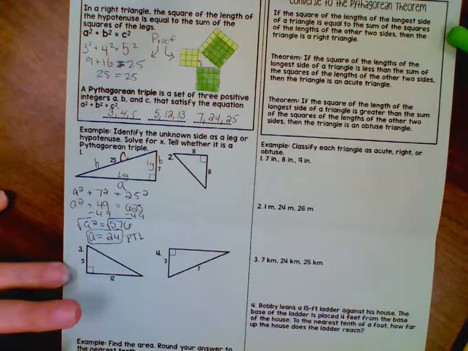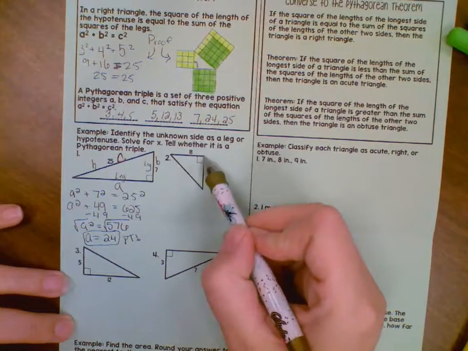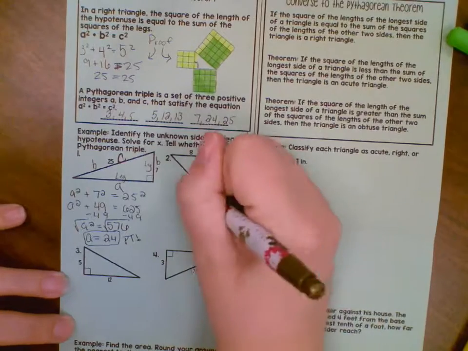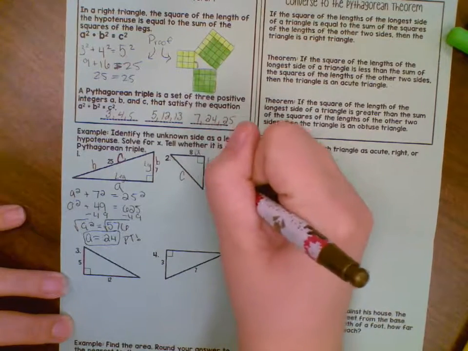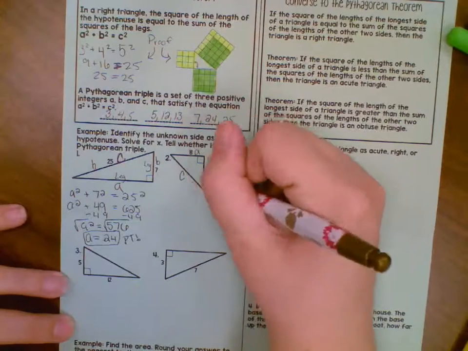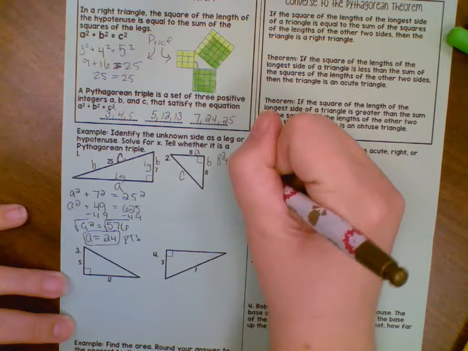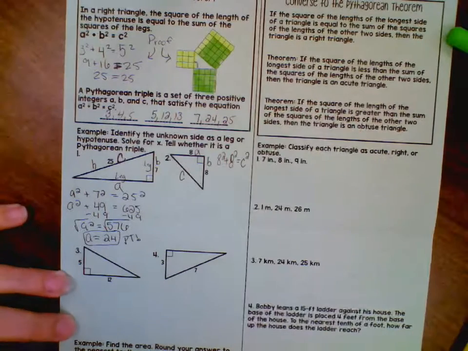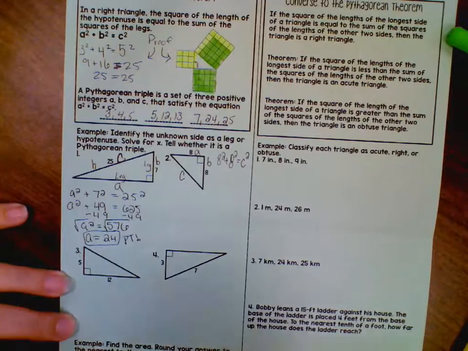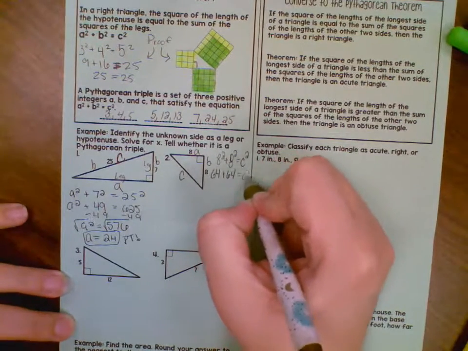Okay, so for number 2, if we look for our hypotenuse, that's across from the right angle. So this time we're missing C, and these are our A and B. So I'm going to plug those in for A and B. 8 squared plus 8 squared is equal to C squared. And then next we would square both numbers. So 64 plus 64 equals C squared.